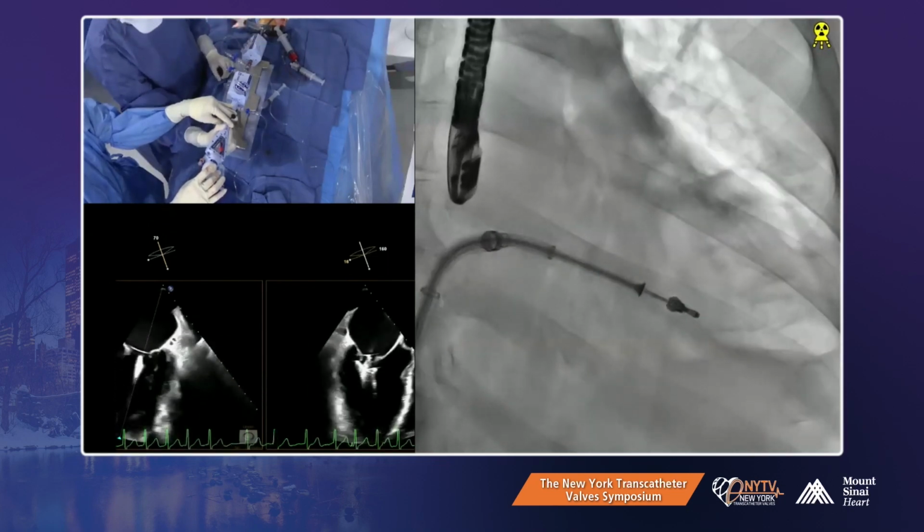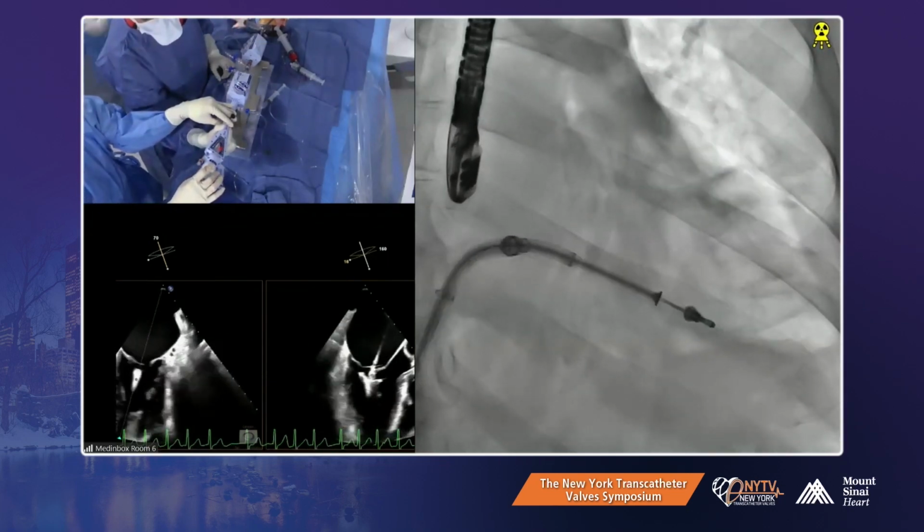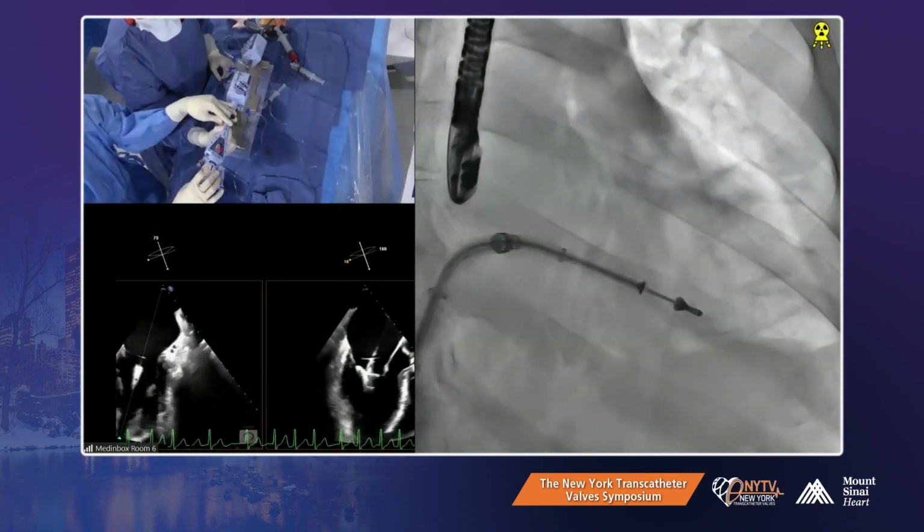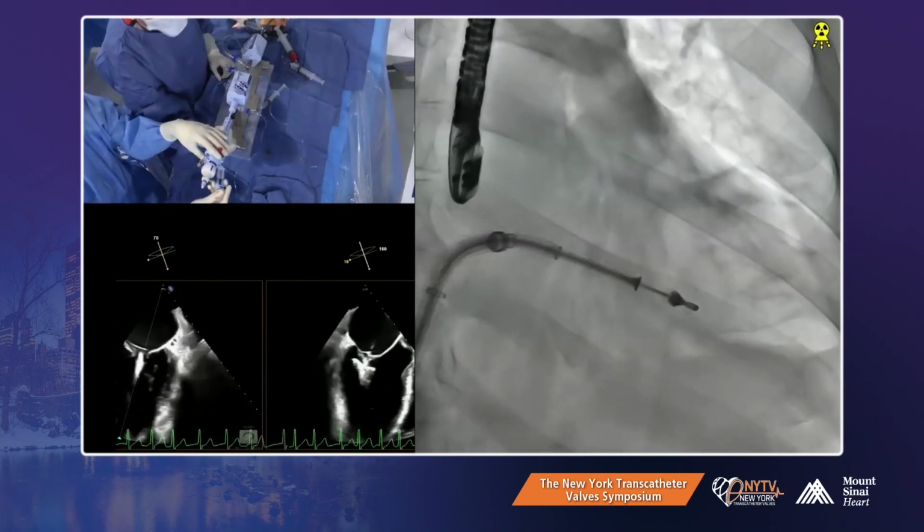You could also use Dex, just a little bit more. Yeah, we could do that. Okay, go to posterior now.